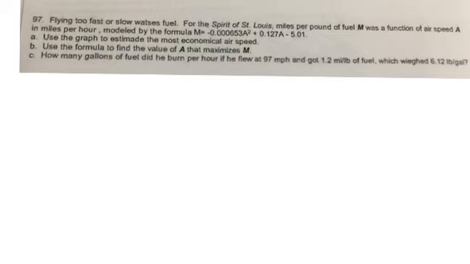It's pretty close to 100. You see where at 100 it reaches its peak. So if I was estimating, I would estimate around 100. So on part A, I'd say it's roughly 100.